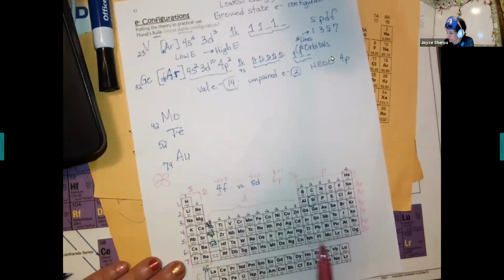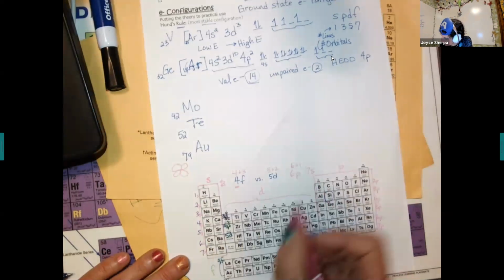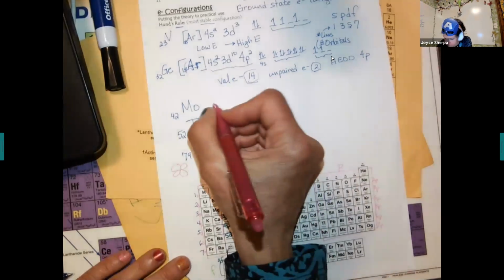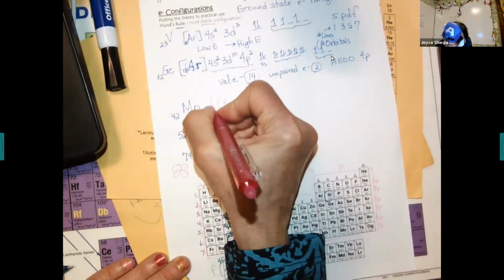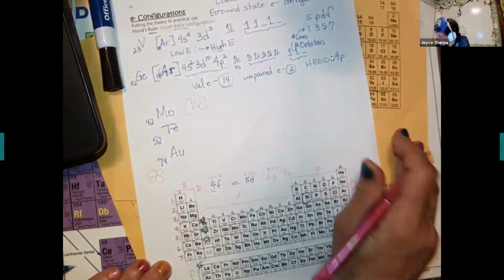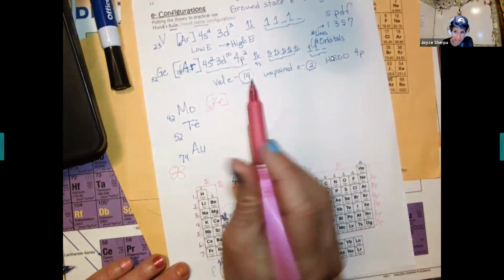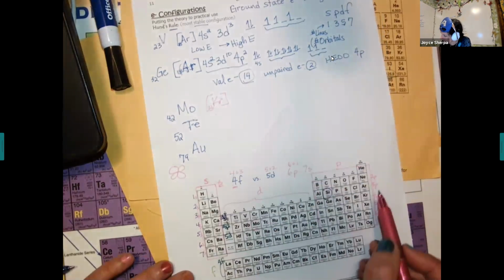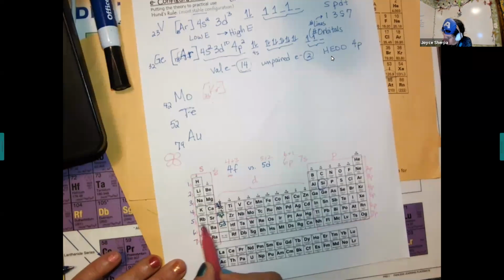But let's go back to this. So molybdenum is number 42. And so we would start with Krypton. And Krypton is number 36. Again, you don't have to put that number, but it's helpful to see if you got it right. And then after Krypton, so 36, we come down to 37.